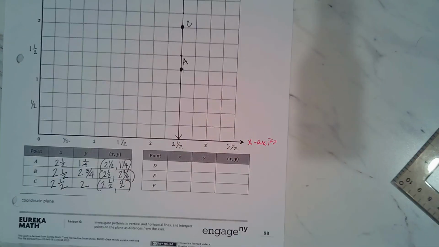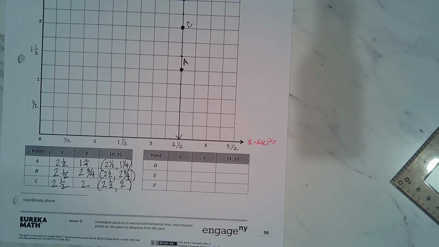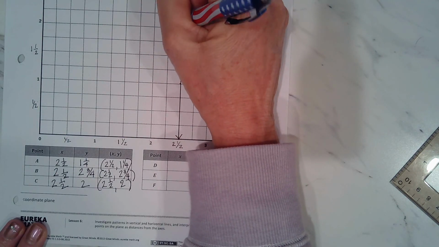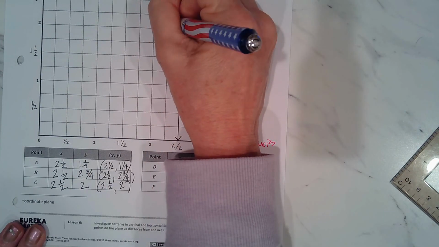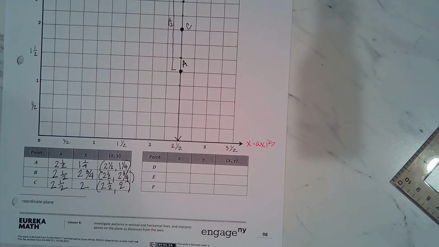So I could find half of 1.5, which is 3/4, and that would help me locate the point. Since the point is on line L, we know that the x-coordinate is going to be 2.5 all the time. Halfway between, the y-coordinate is 2, so the location is 2.5 by 2. And we have that down.